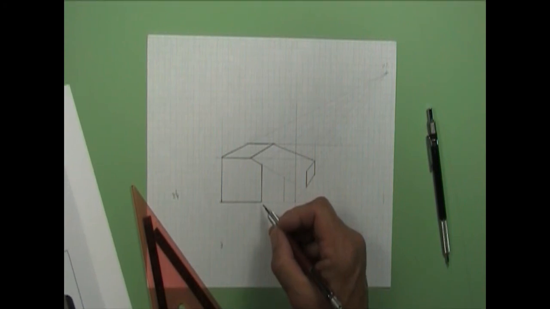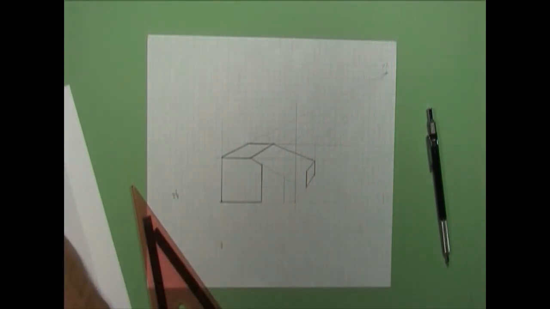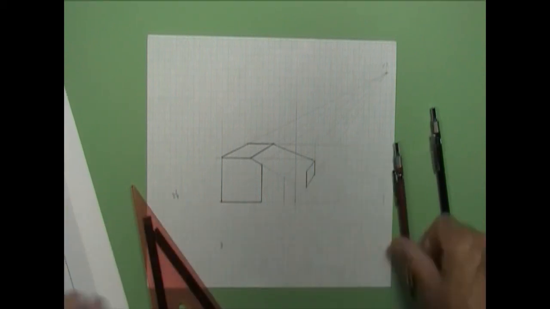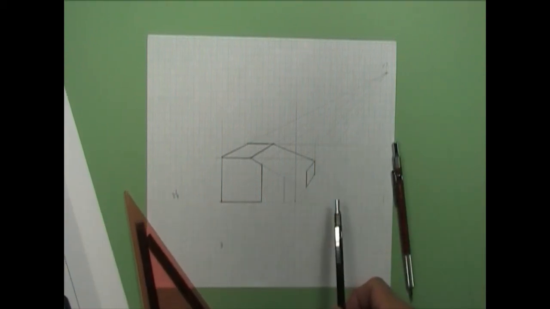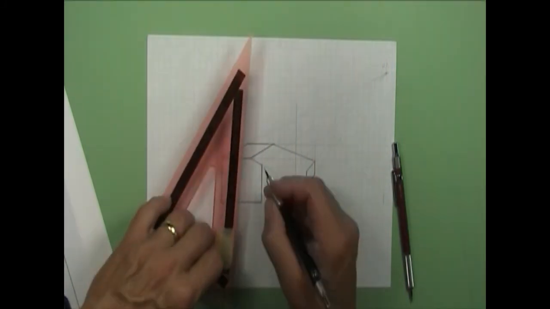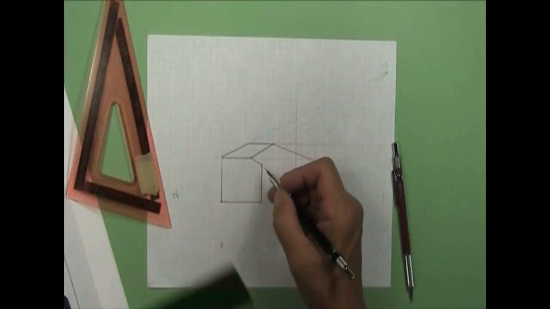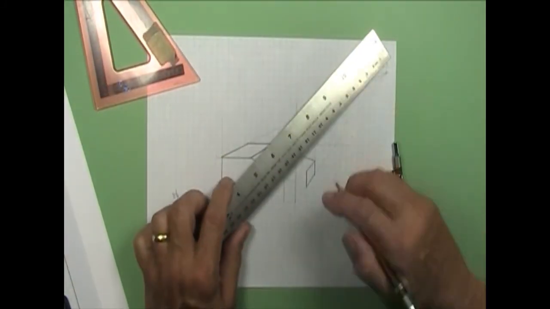All right, so I go back to this front corner here. This goes back in 3 squares, which I did with that. I can measure it up here. So it's a little bit over 1/2 of an inch, be the same as this one.